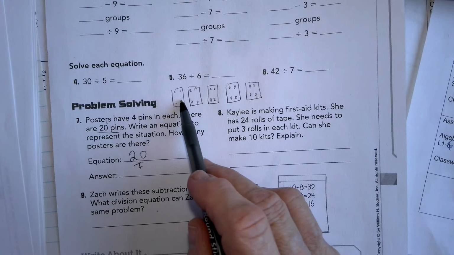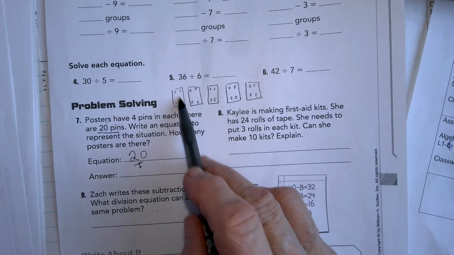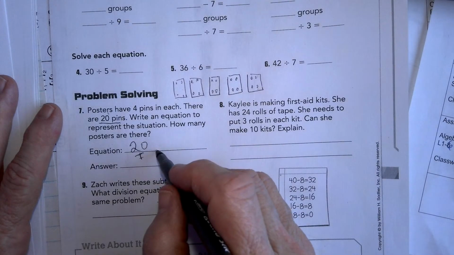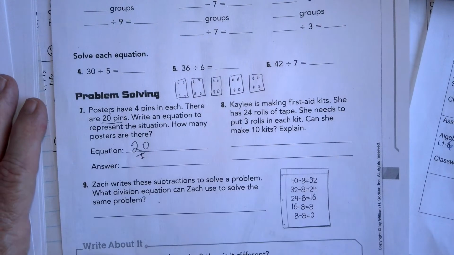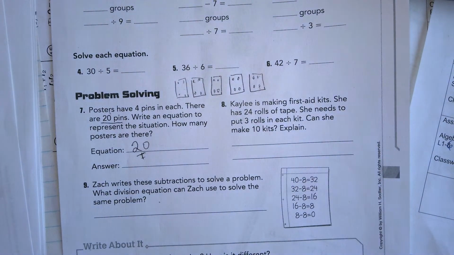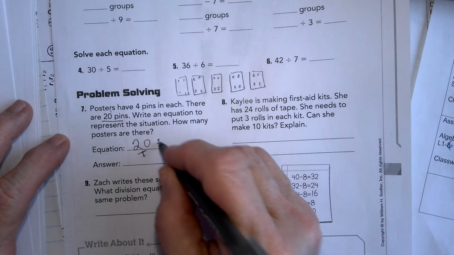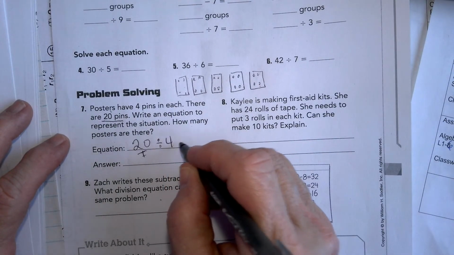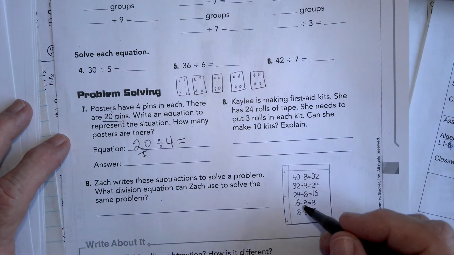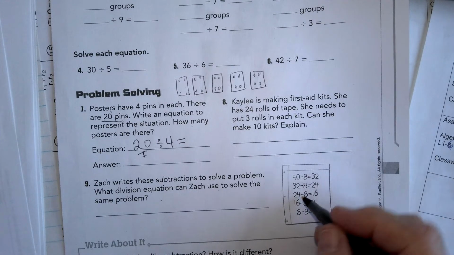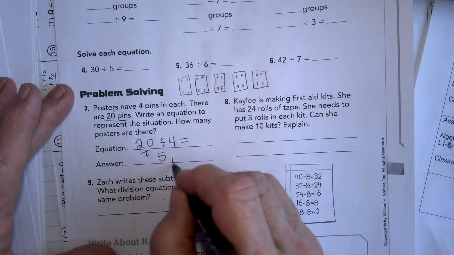And then, how many pins are on each poster? 4. So am I going to be multiplying this by 4 or dividing it by 4? Dividing. That's very good. I'm taking the total pins and I'm putting 4 on this poster. I'm taking another 4. I'm dividing it up among each of those. So I divide by 4. That's my equation. And by the way, 20 divided by 4 would be 5. So that answer would be 5 posters.